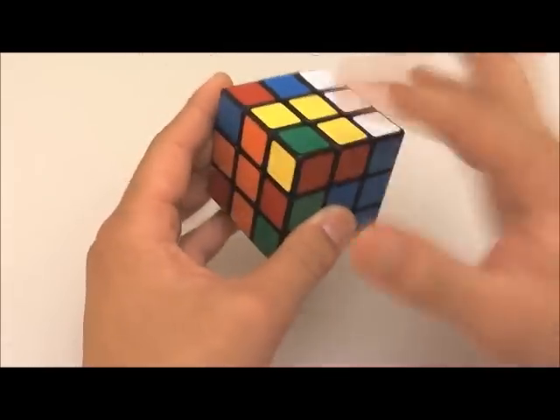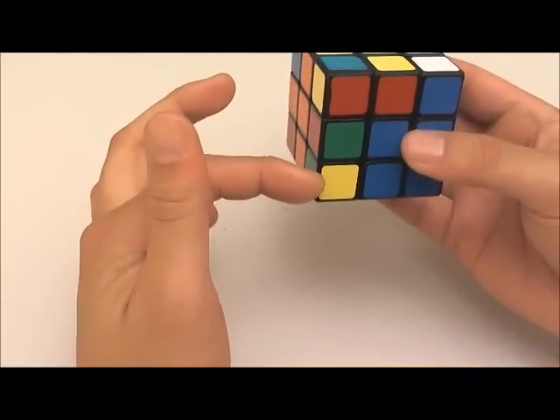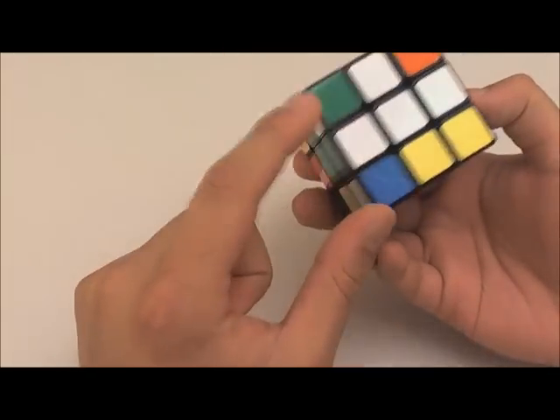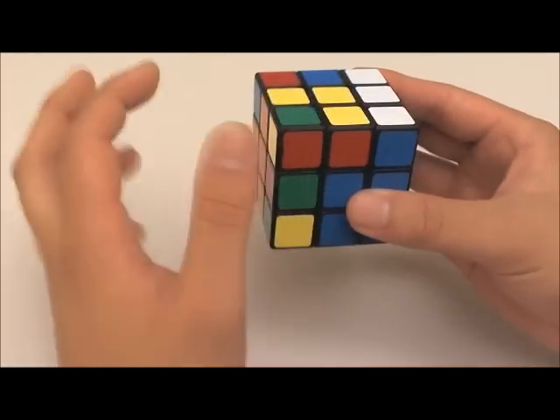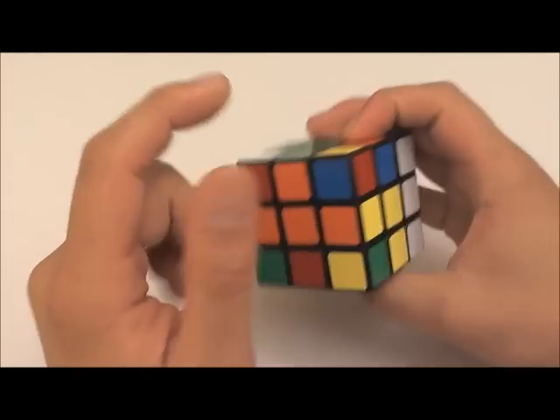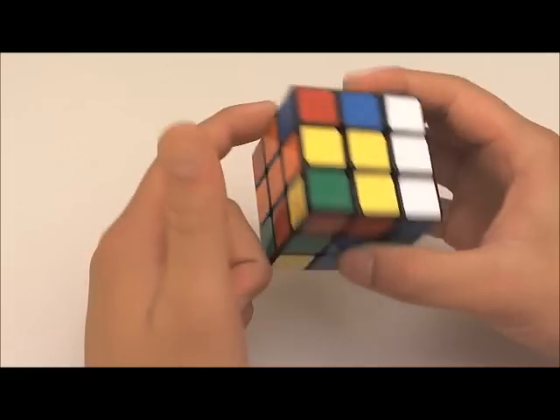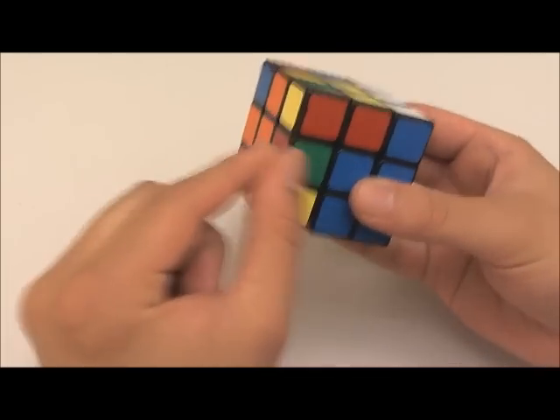sucks. I can't see any of the corners from here. I know where they are because the only two places they could be are back here, and they are back here, but that's not helpful. So what I'm going to do is I'm going to let this piece chill here, and I'm going to solve the front slot over here.